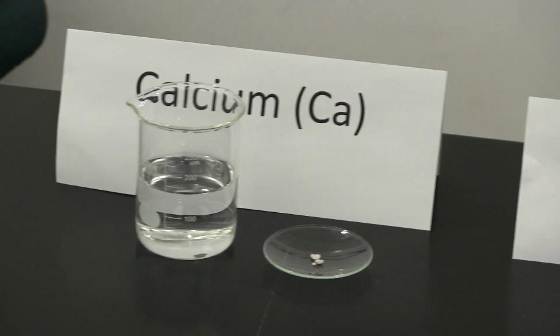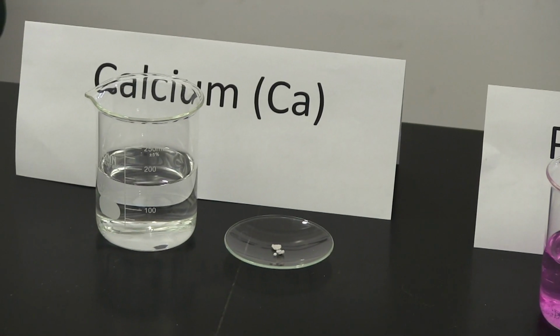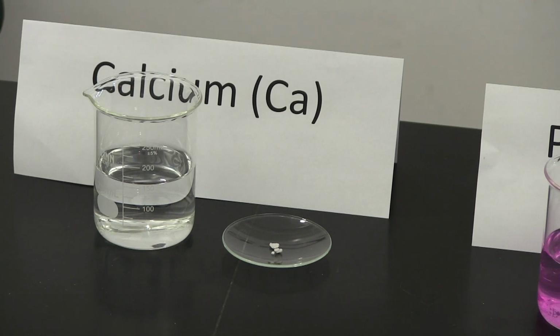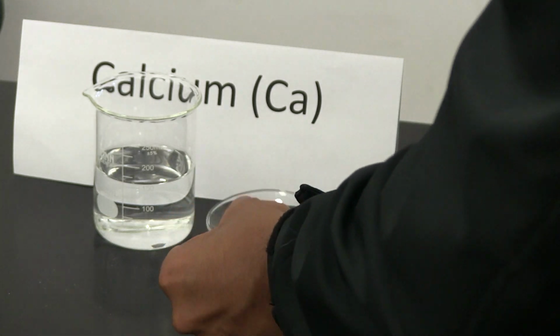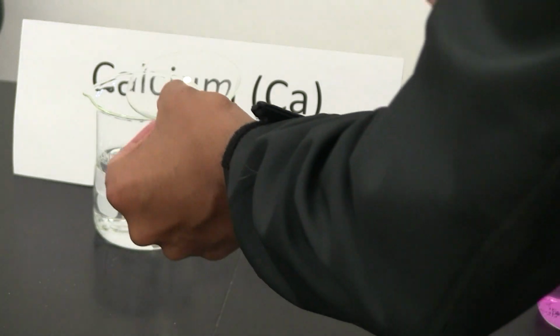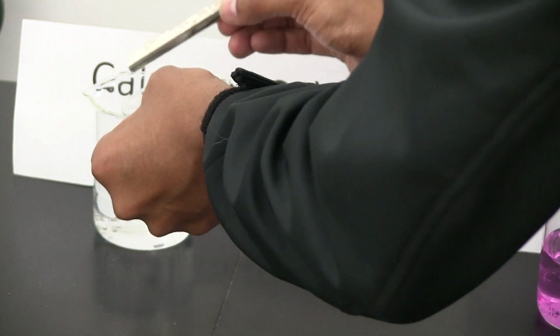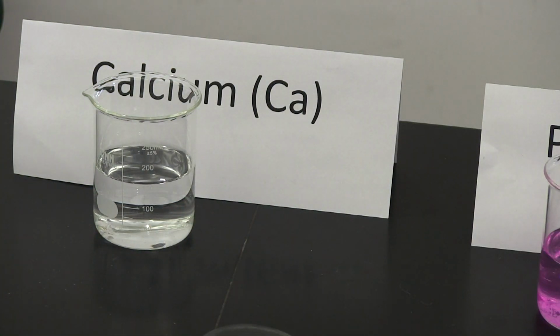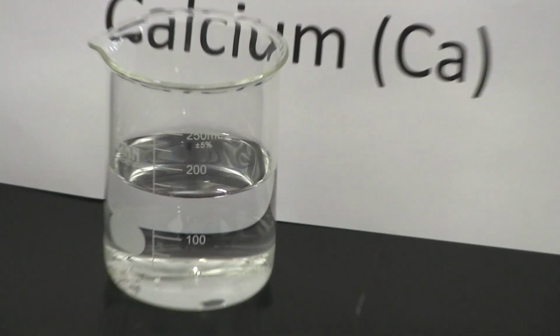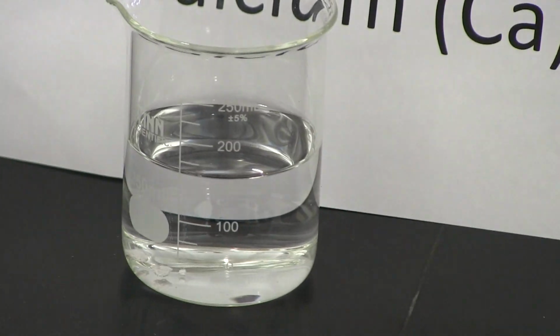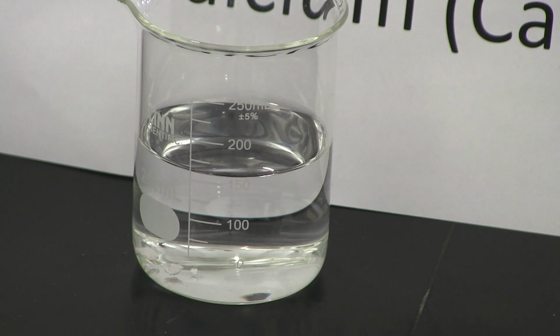The next element is going to be calcium, group 2 metal. So group 1 metals and group 2 metals both form hydroxide when they react with water. In this case, calcium is going to form calcium hydroxide. But again, please record your observations as I perform the reaction here. So this is what calcium looks like. And let's see what happens. So it might take a few minutes. Group 2 metals are not as reactive as group 1 metals.